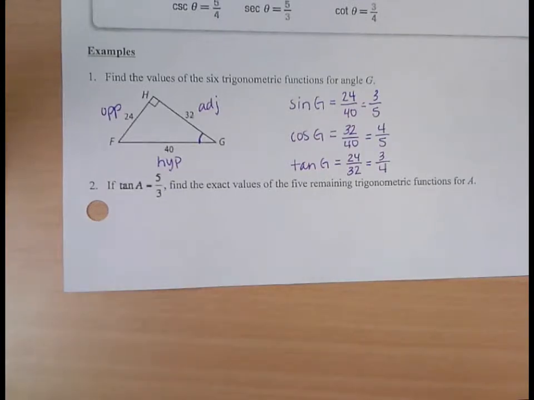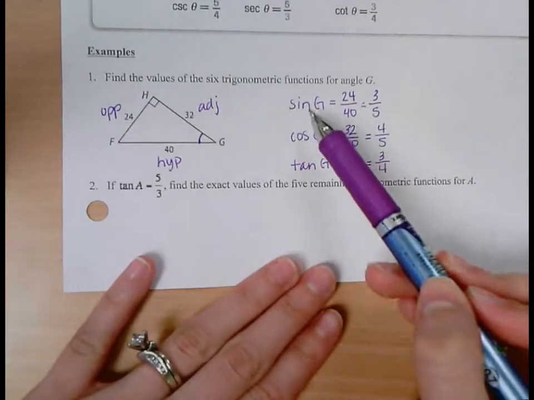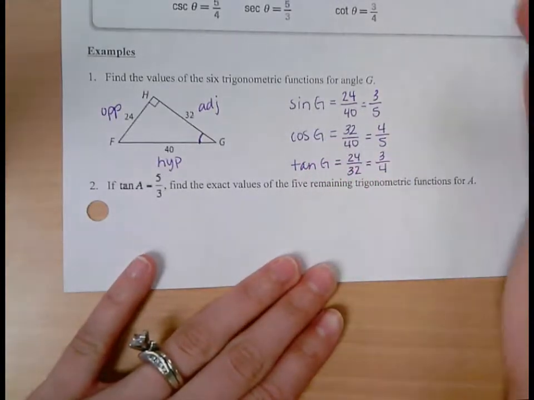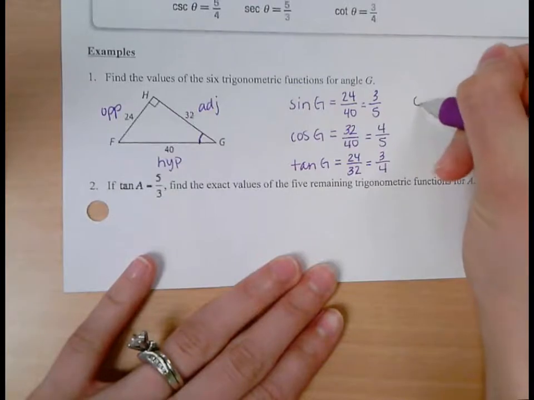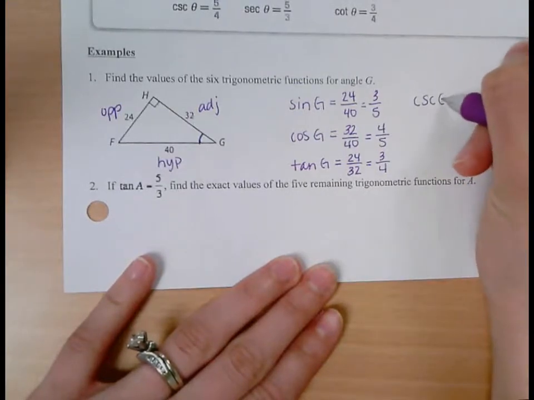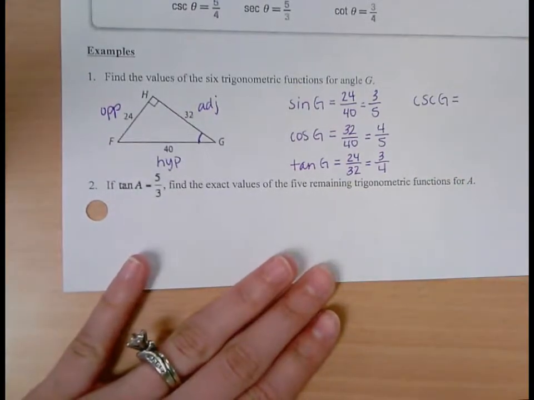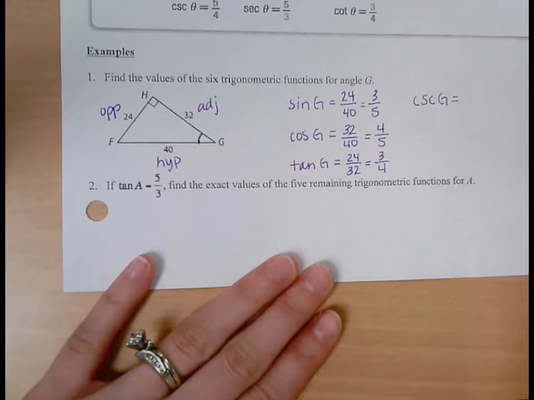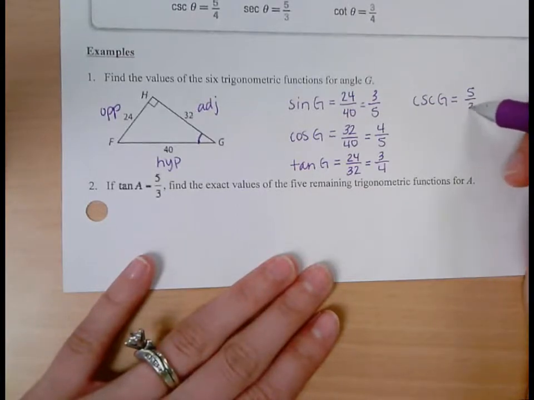And then I still need to find all 6, so I need to find the 3 reciprocal functions. The reciprocal of sine is cosecant, so CSC of G. I don't need to remember the ratio as long as I remember that's the reciprocal of sine. If sine is 3 over 5, cosecant is 5 over 3.